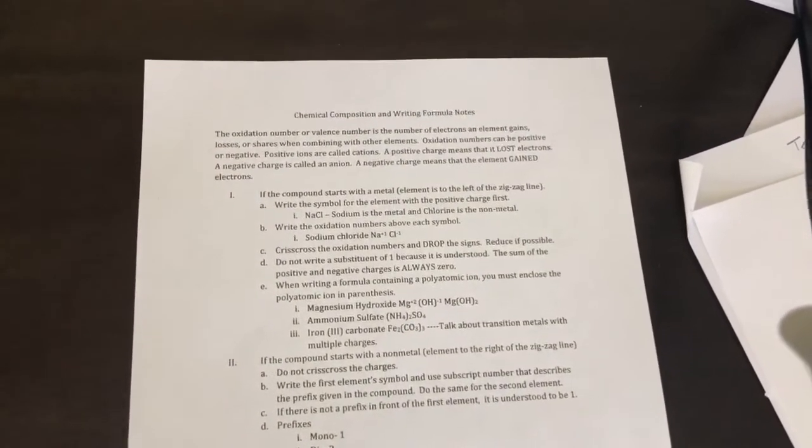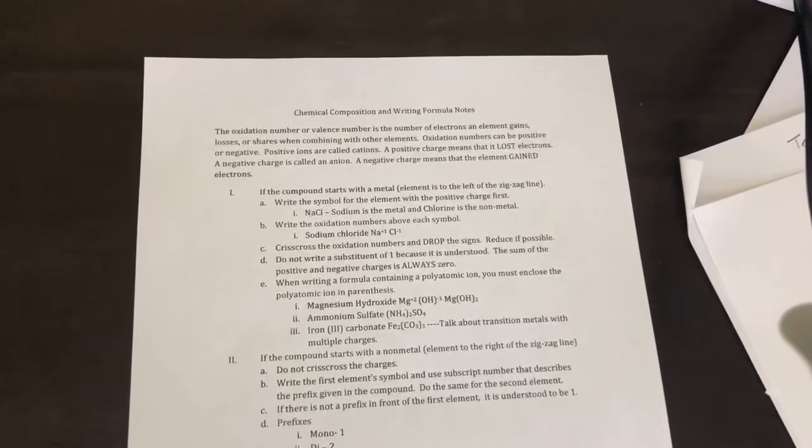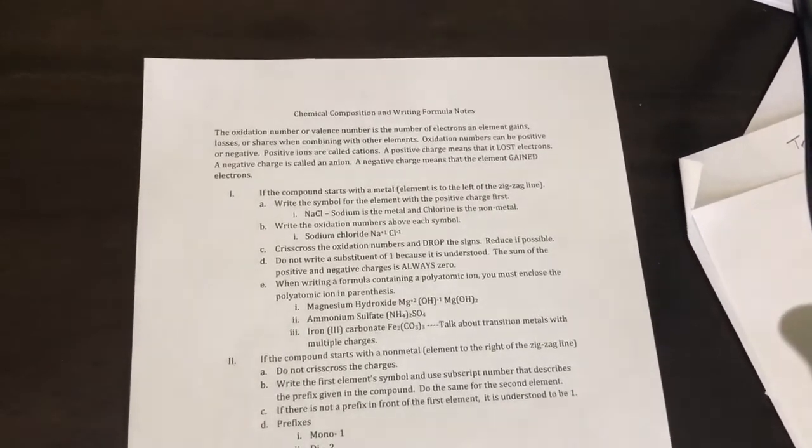So the oxidation number or valence number is the number of electrons an element gains, loses, or shares when combining with other elements. We know that a positive charge means that it lost electrons, and a negative charge means that it gained electrons, okay? Positive ions are called cations, and negative ions are called anions, just so if you see those words.